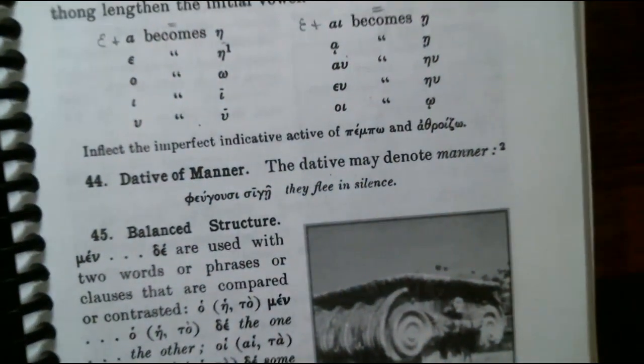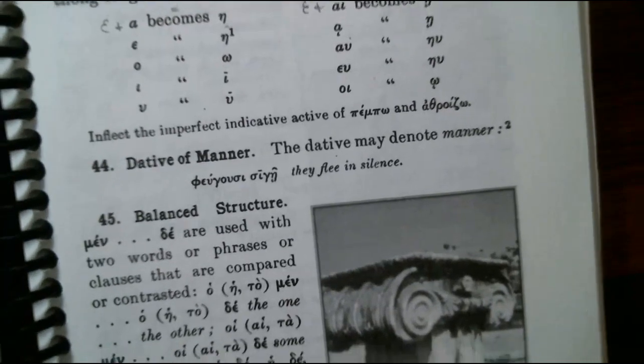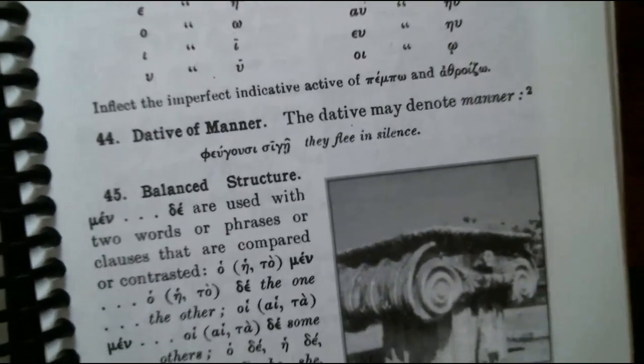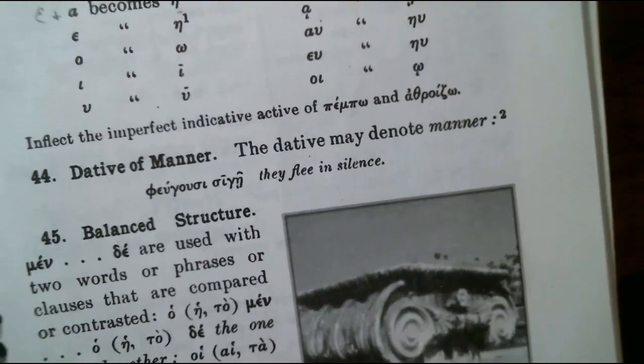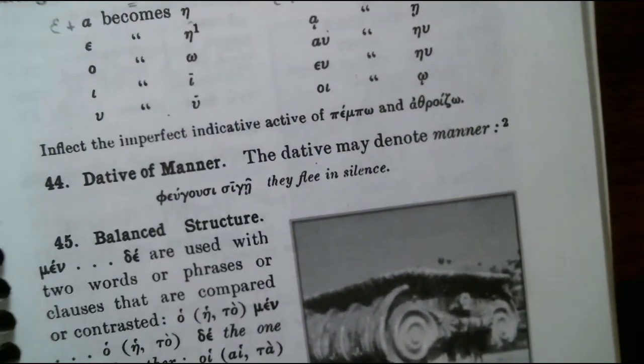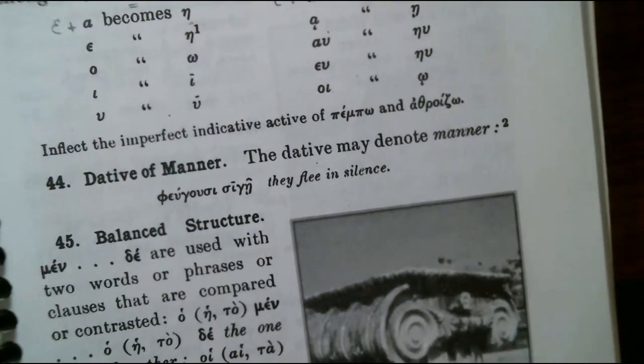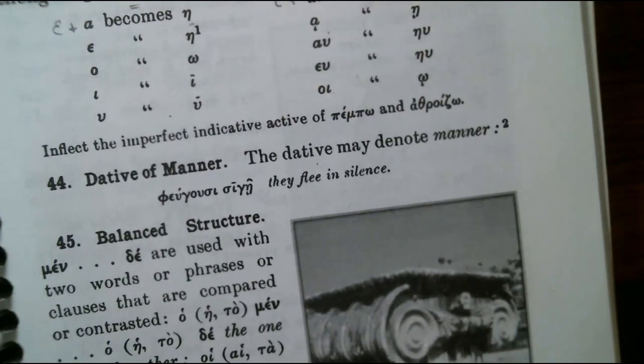And let's see here, we're almost done. Dative of manner. Okay, this is a very simple concept. When a word is in the dative, sometimes it tells you the manner in which it was done. So there are two big ones.